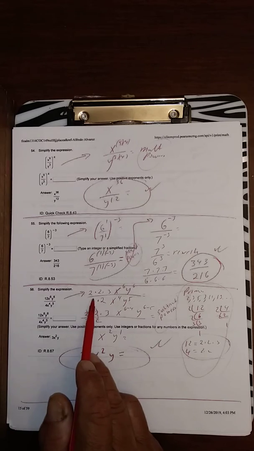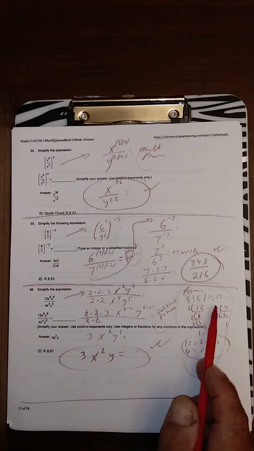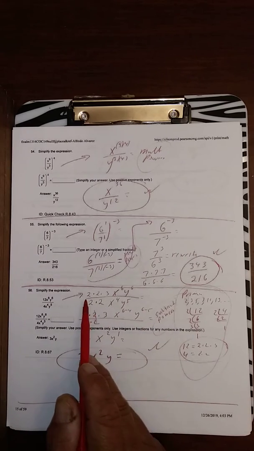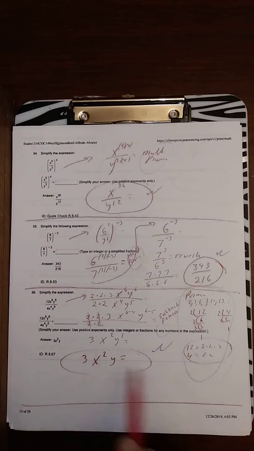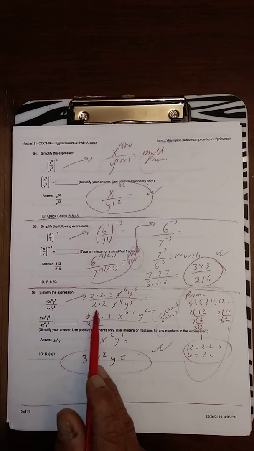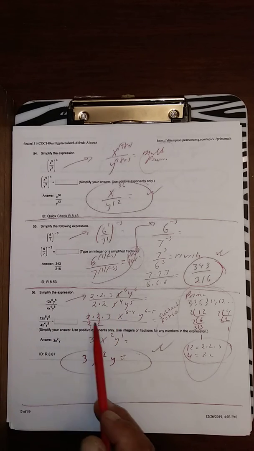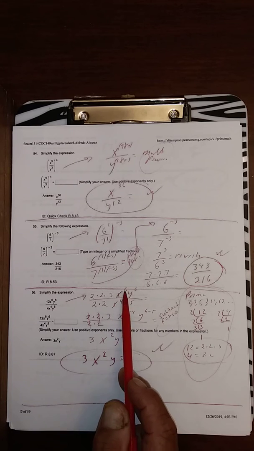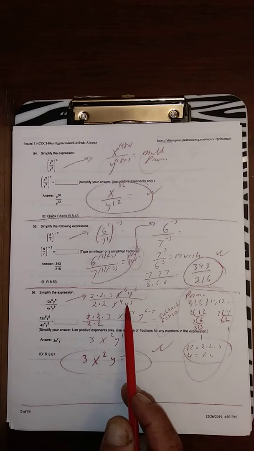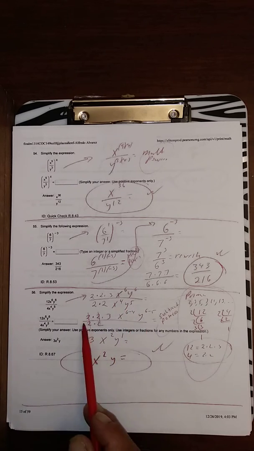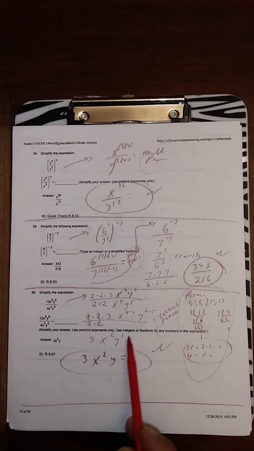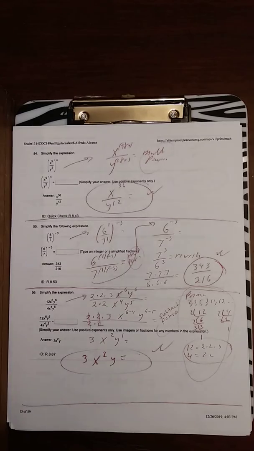This one, let's factor it out first, 12. Factor it out, and 4, 2, 2. So 2, 2, and 3 is 12, and 2, 2 is 4. So now, cancel, we have 3 left over. Subtract 4 from the 6, 6 minus 4, 5 from the 6, right there. So we have a 3, x squared, and y to the 1, or 1, you don't need it.